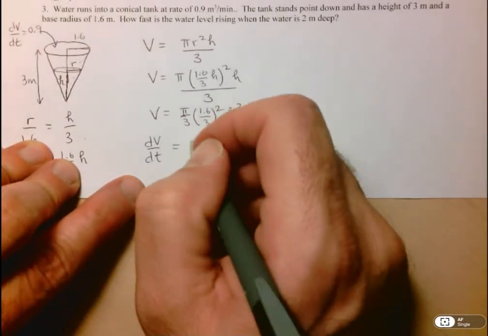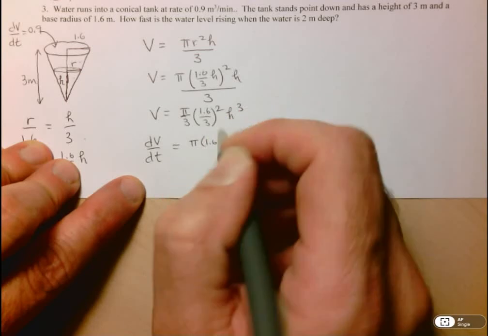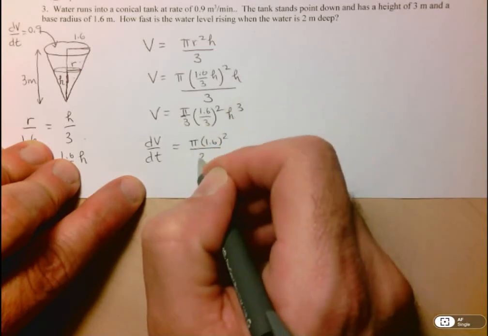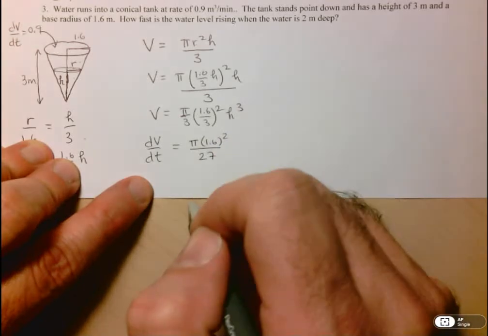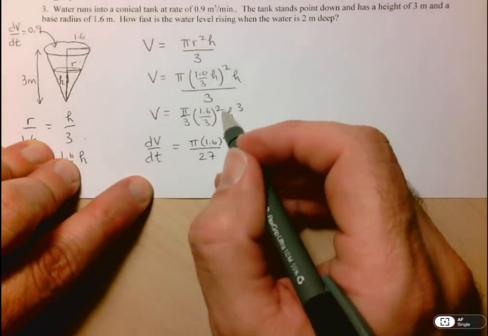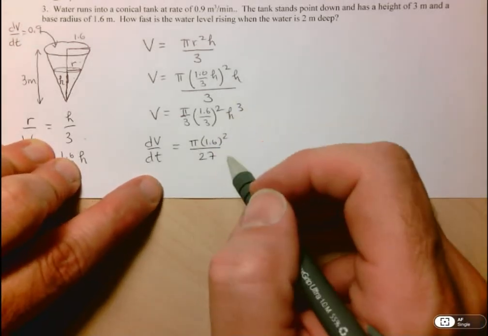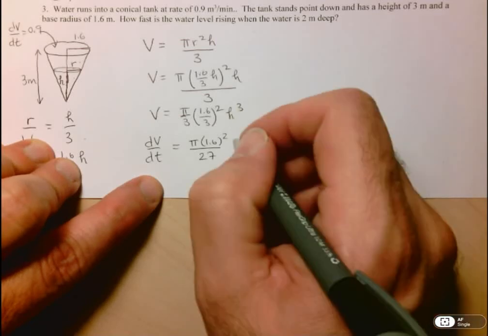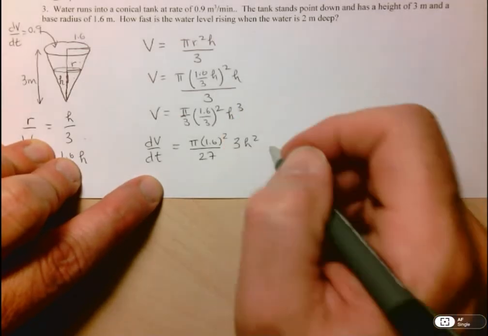So I'll simplify a little bit because it's pi times 1.6 squared. And here I have 3 squared times 3 is just going to be 27 in the denominator. Now, that's just a constant, so that doesn't affect anything. So now let me take the derivative of h cubed with respect to t. Here we're going to have to use the chain rule. First, the derivative of h cubed with respect to h, so 3h squared, times the derivative of h with respect to t.